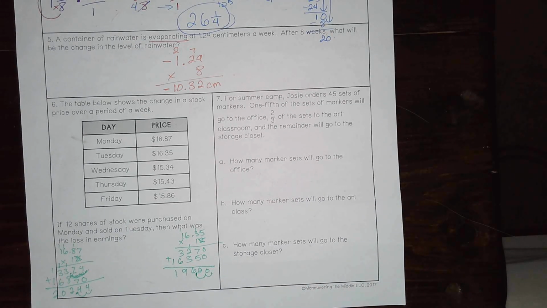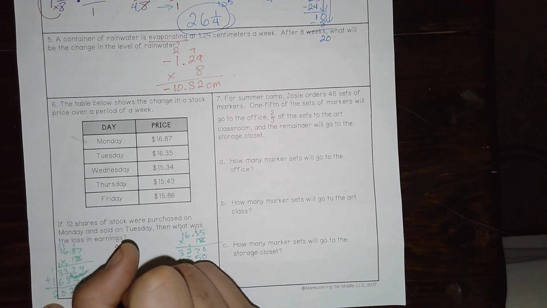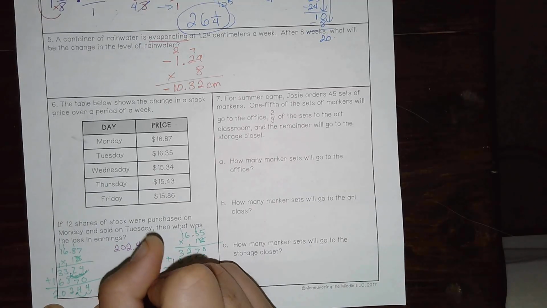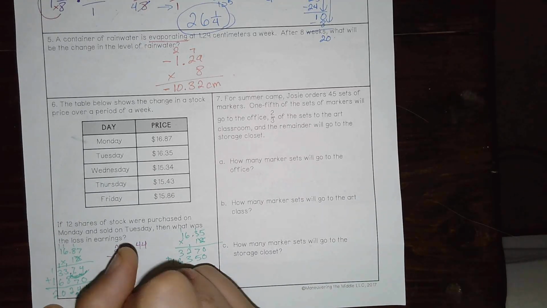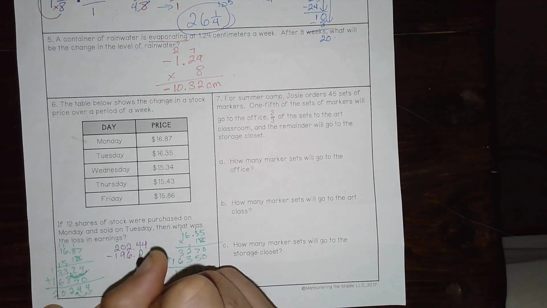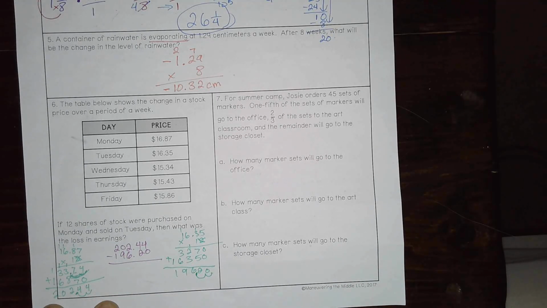So now we have 2 totals. The first total for Monday is $202.44. The second total for Tuesday is $196.20. Let's go ahead and subtract to find that loss. We're going to get 202.44 minus 196.20. Cool. 4 minus nothing is 4. 4 minus 2 is 2. Drop your decimal, make sure they're lined up.